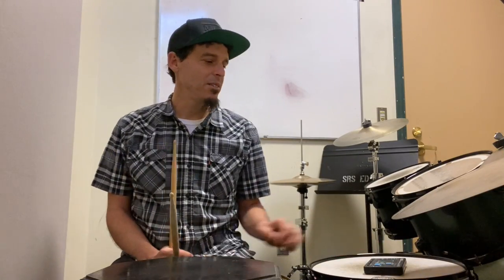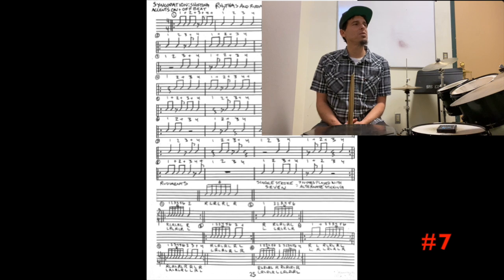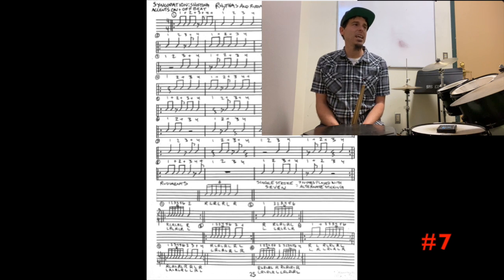Okay, let's look at number 7. For this one, we're going to start off with quarter notes on beats 1 and 2, an eighth note rest on beat 3. We'll hit the and of the beat. On beat 4, we have a quarter note. On bar 2, we have a quarter note rest on beat 1, eighth notes on beat 2. On beat 3, we have an eighth note rest. We'll hit the and of that beat and a quarter note rest on beat 4.